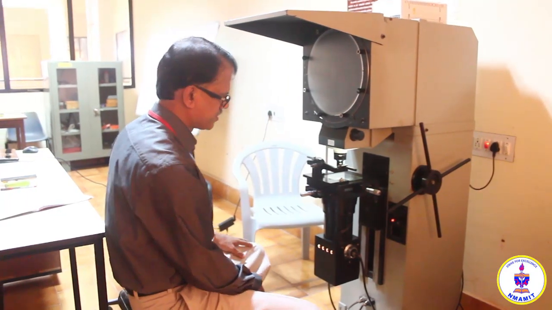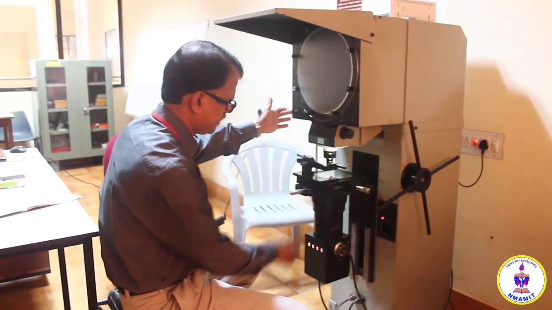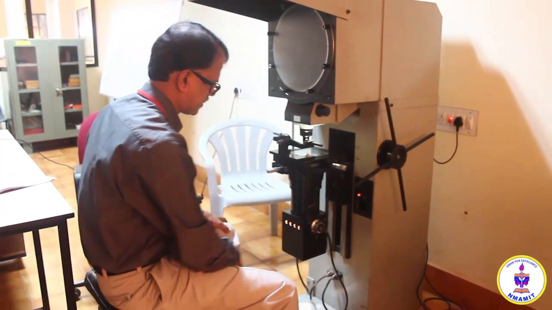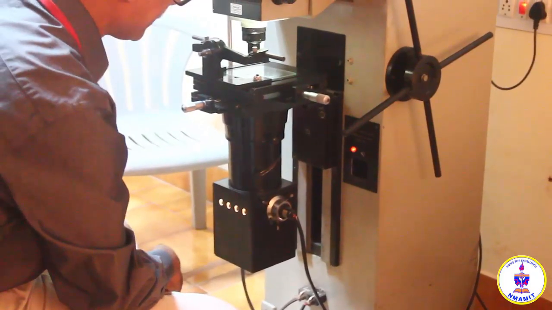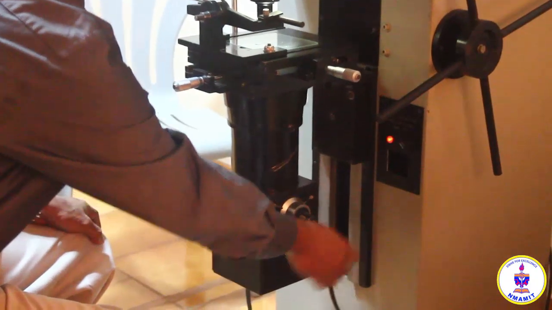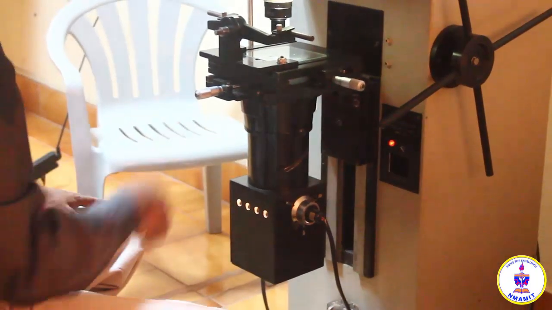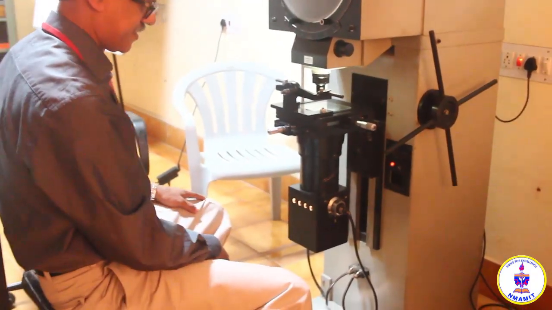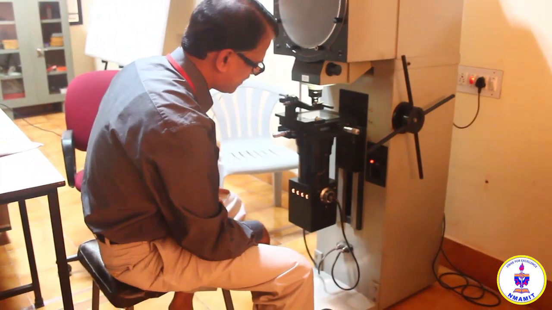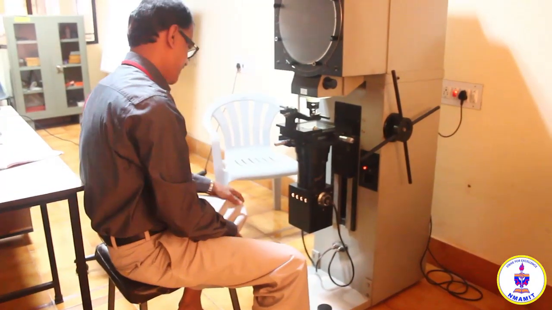So the major units of a profile projector: first is the optical system. The optical system consists of a source of light, which can be switched on from the mains. Actually, the switches must be here, and the fan must be switched on first, and then the telescopic light here, because the cooling is required for that. Right now it is not functioning, so it is directly connected to the mains only.